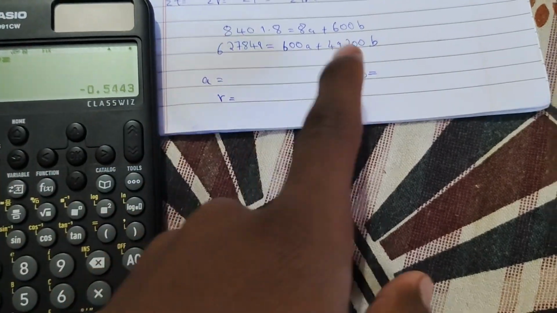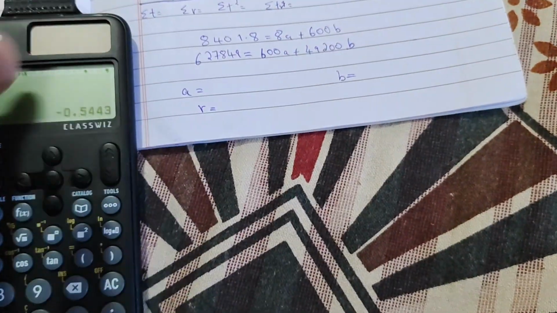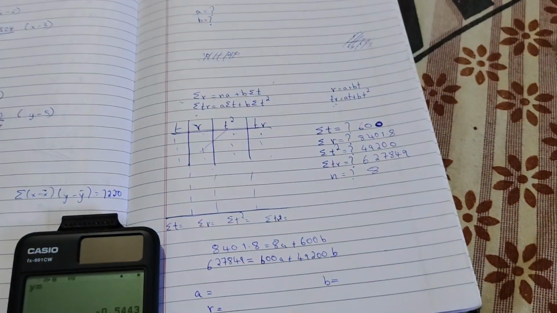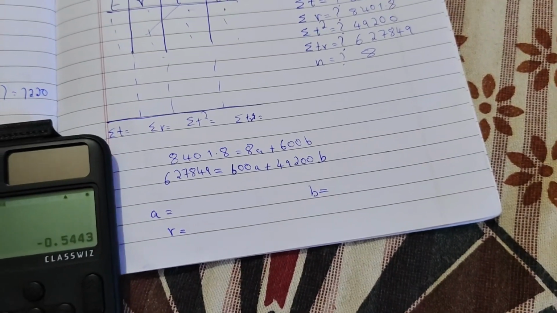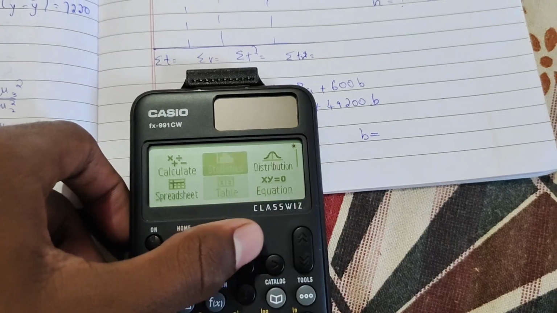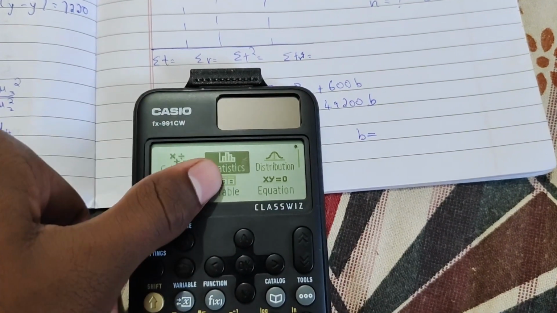So then we fill in A, B, and then we rewrite the R equation, and that is your answer. That is the curve fitting example which I've explained over here. So yes, you are supposed to do 3 things: spreadsheet, statistics, and then equation.